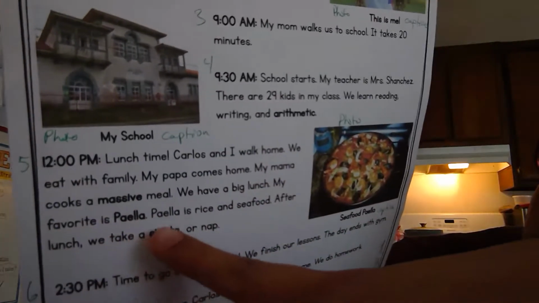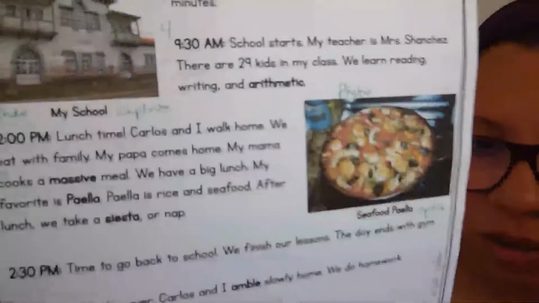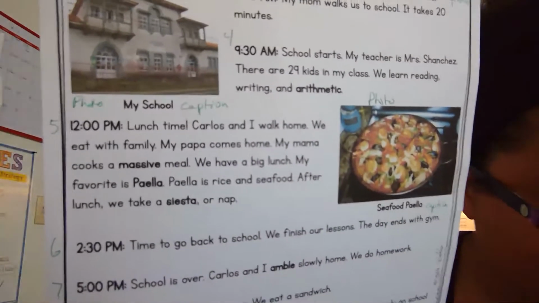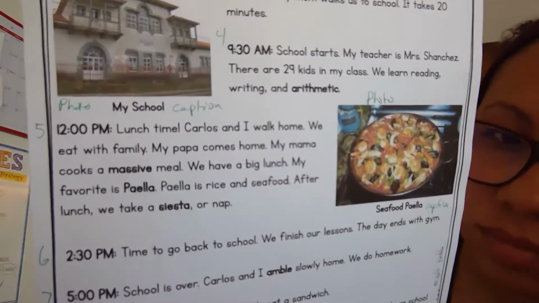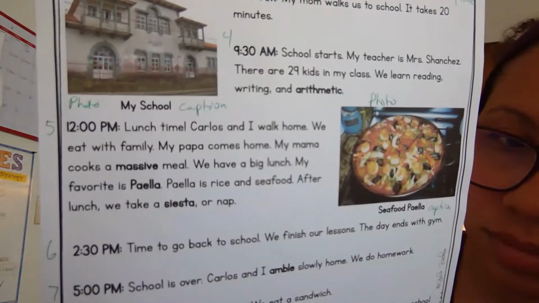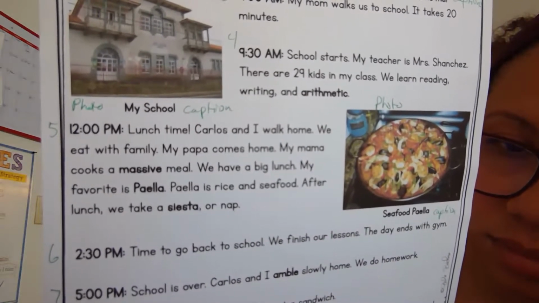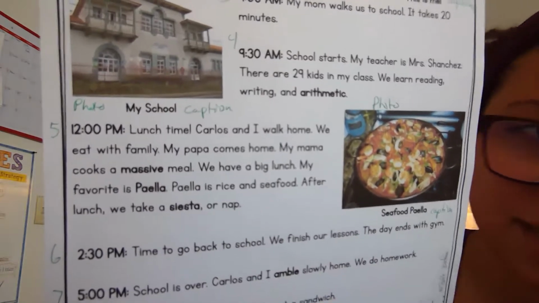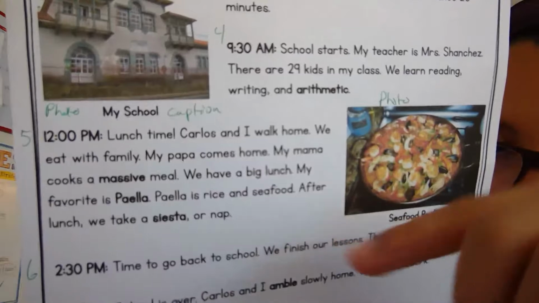My favorite is paella. Paella is rice and seafood. After lunch, we take a siesta or nap. So what does the word siesta mean? It's not multiple choice. We have to pull it from in here.